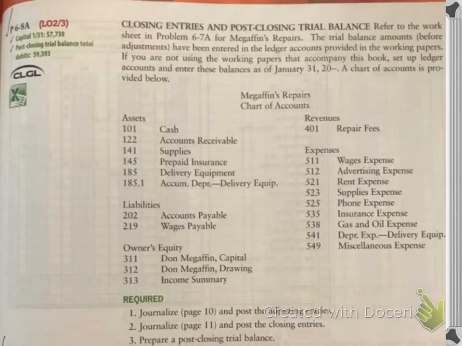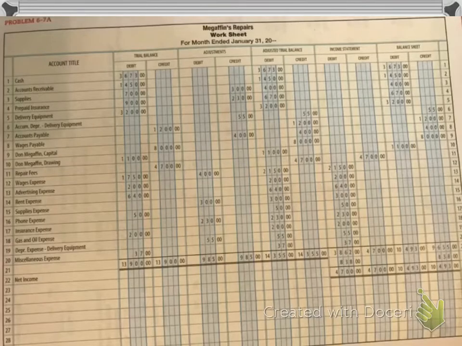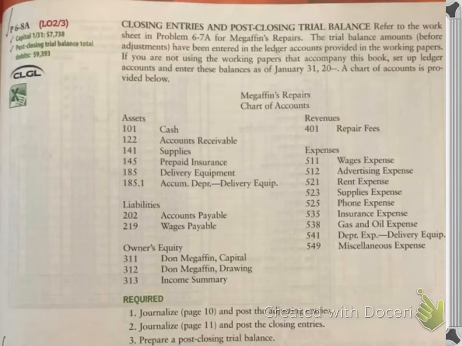The trial balance amounts before adjustments have been entered in the ledger accounts provided in the working papers. So in your working papers, the ledger has the balances from the trial balance.